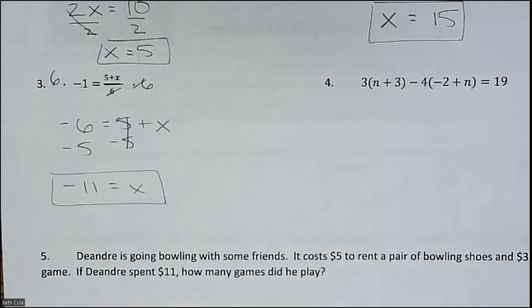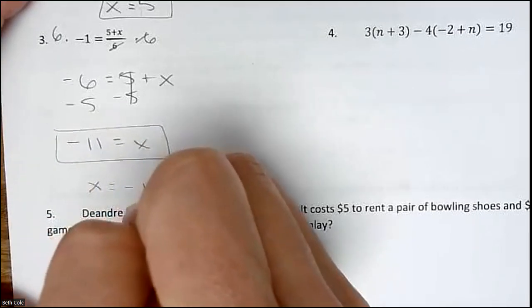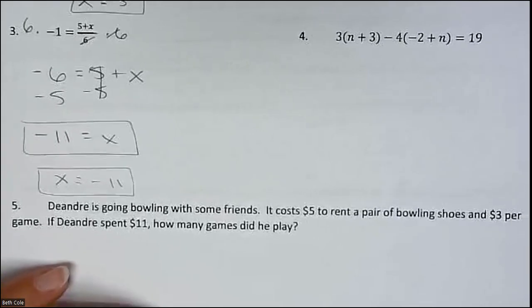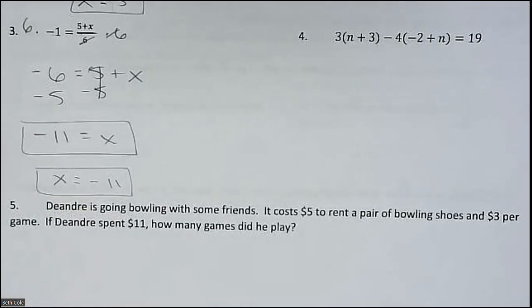Go ahead. Do we have to put the x on the left side? No, you can leave it right like that. All right. But if it bothers you that the x is on the right side, you can certainly flip it around and write it that way too. It means the same thing. All right, good question.